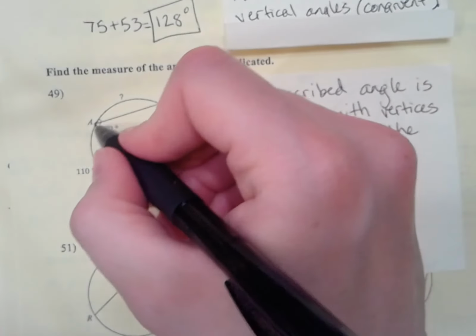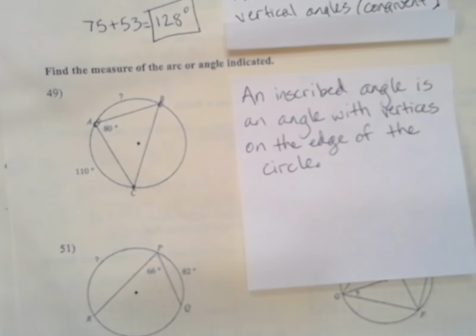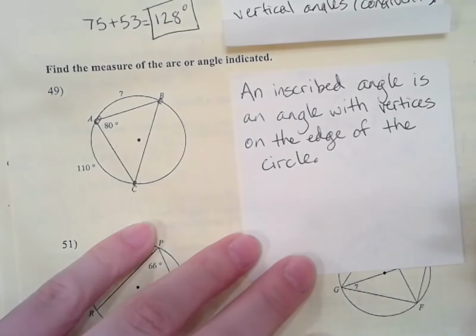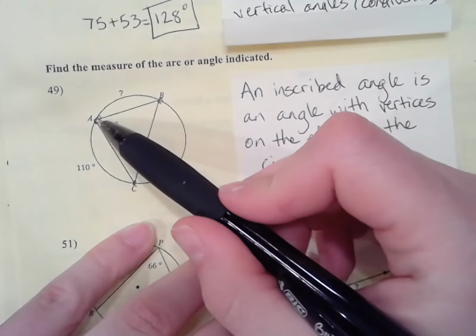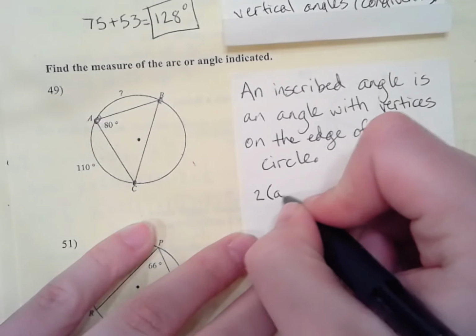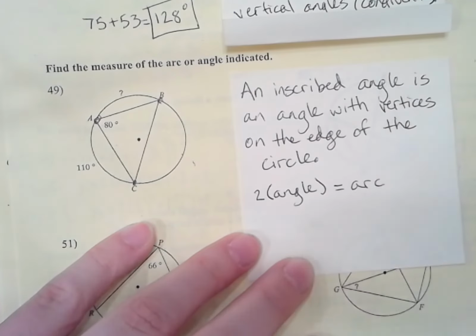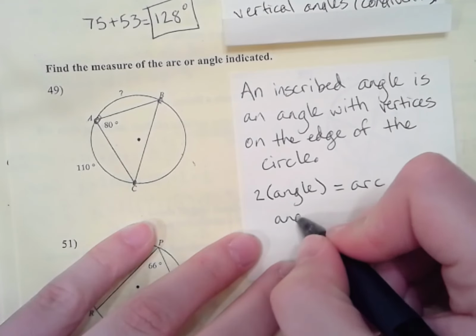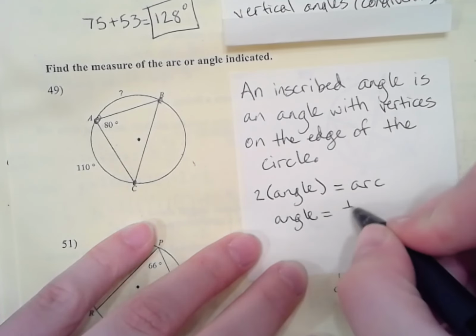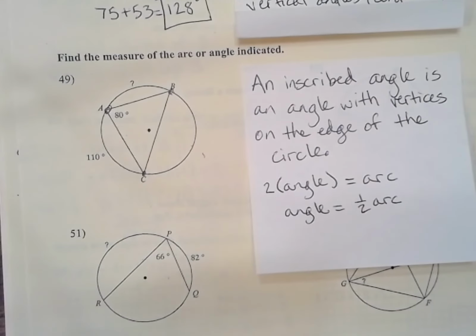So see 1, 2, 3, that makes it inscribed. Okay. As far as how the angle relates to the arc, well, 2 times the angle gets you the arc. You could also write that as the angle equals 1/2 the arc. Those mean the same thing.